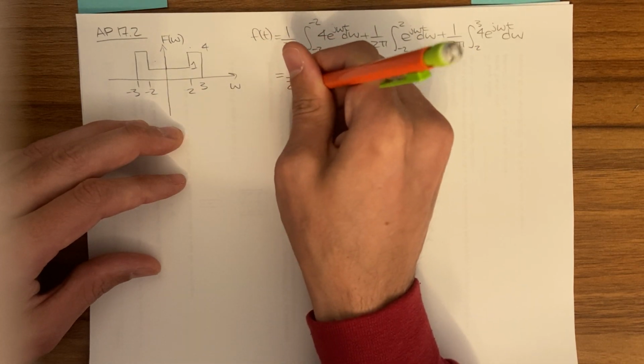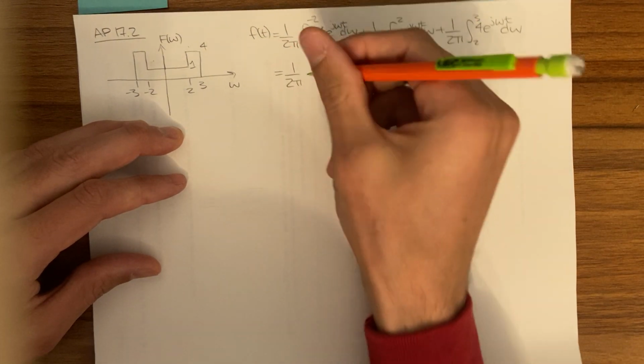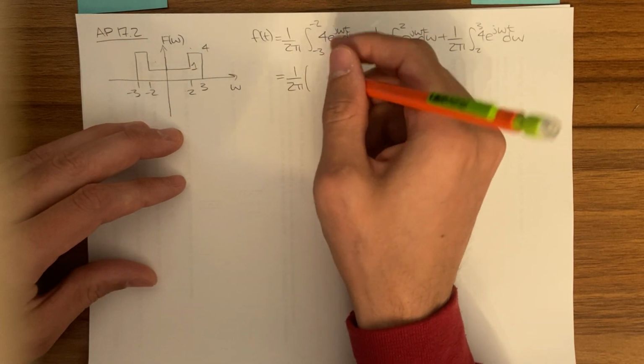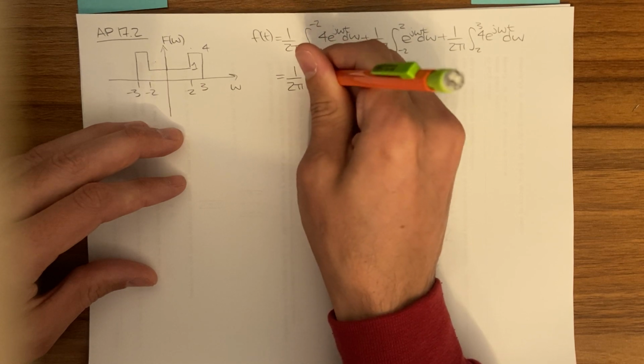So we're going to pull that 1 over 2 pi all the way to the front. And at this point, we're just going to start evaluating these integrals.